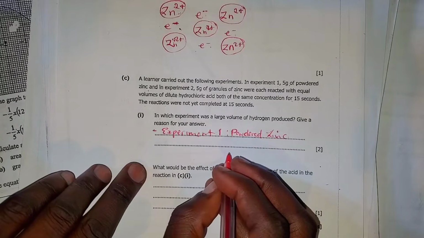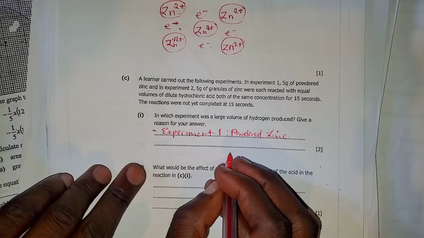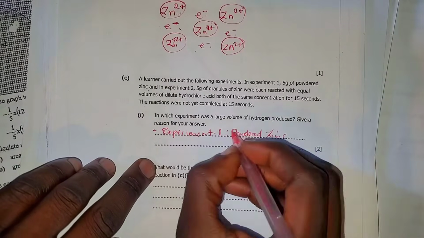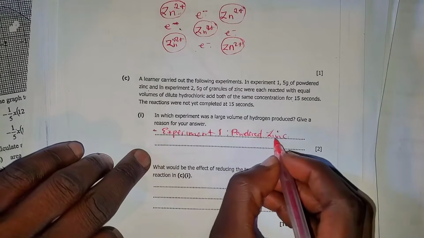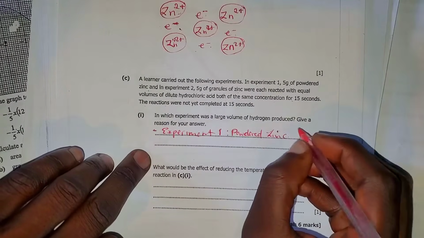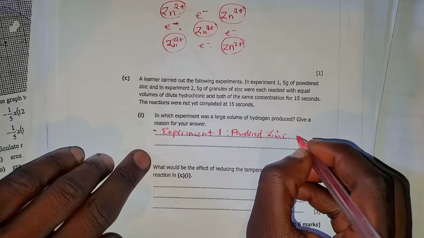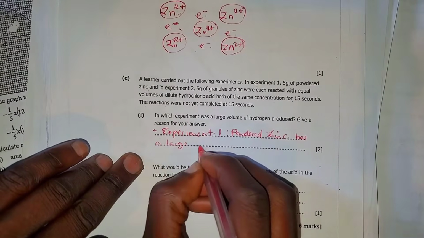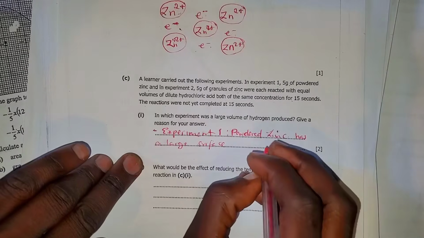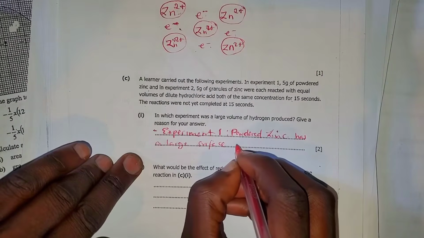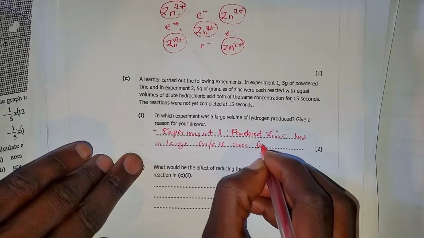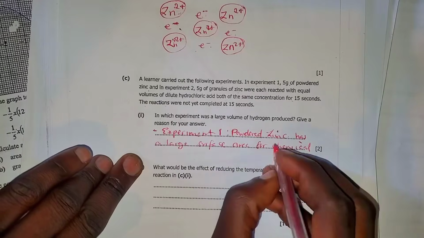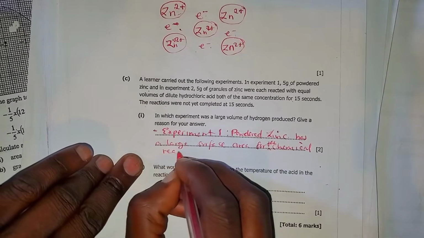Listen, the reason is very simple. Powdered zinc, in experiment 1, has a large surface area for the chemical reaction.